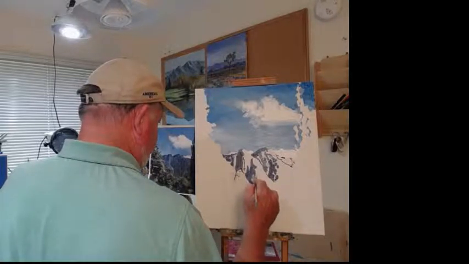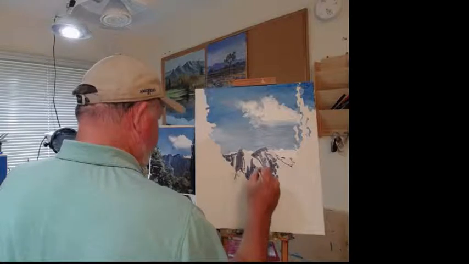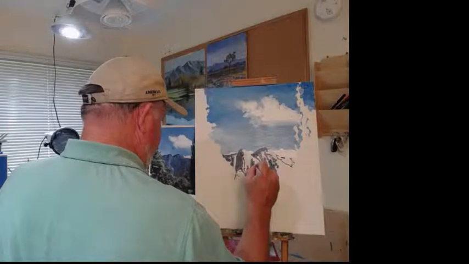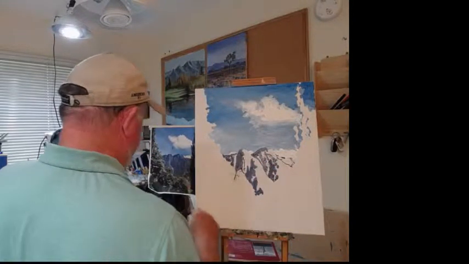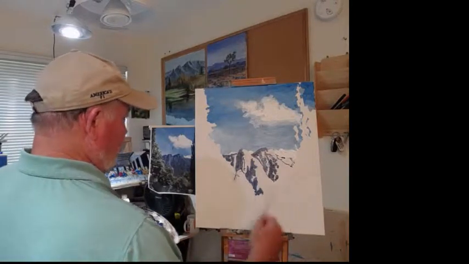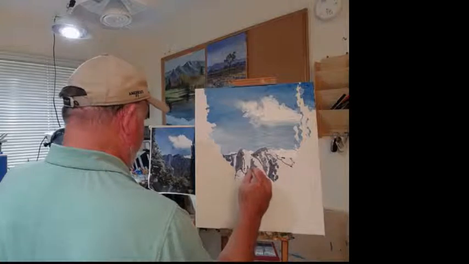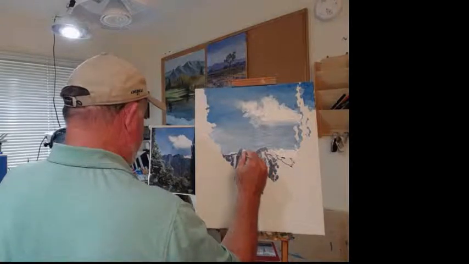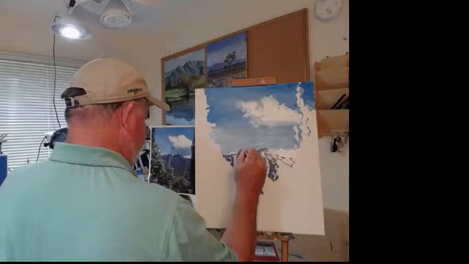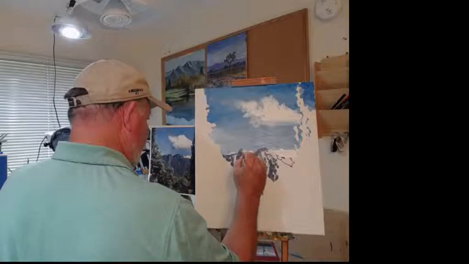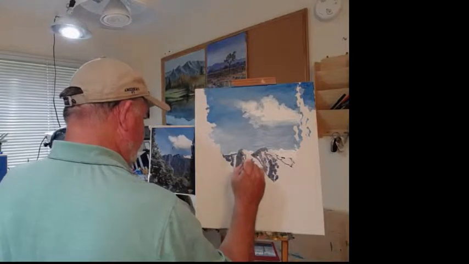And that is, barely visible to the naked eye, where the trees start coming up and growing up into that really rocky part of the mountain, but they blend in very much with the rest of the mountain.